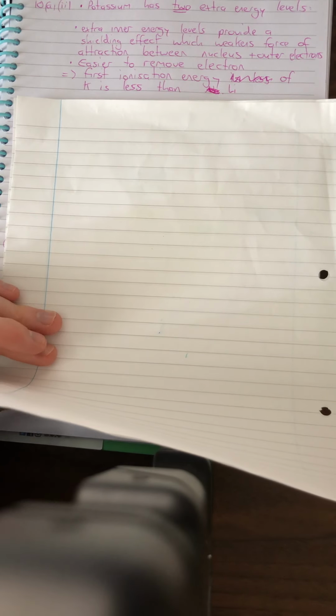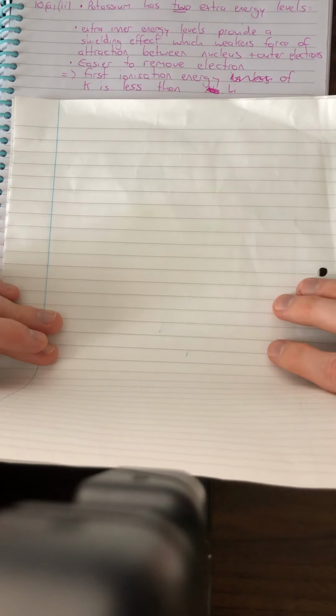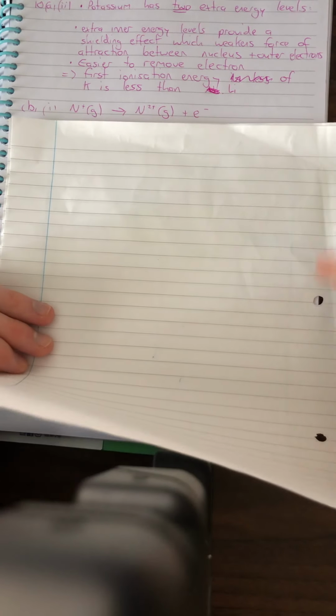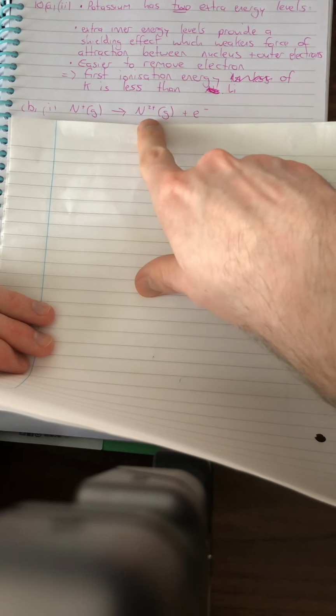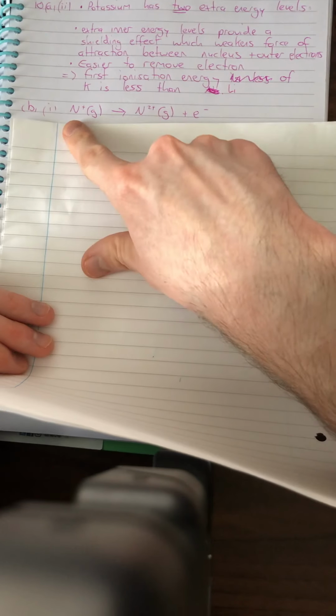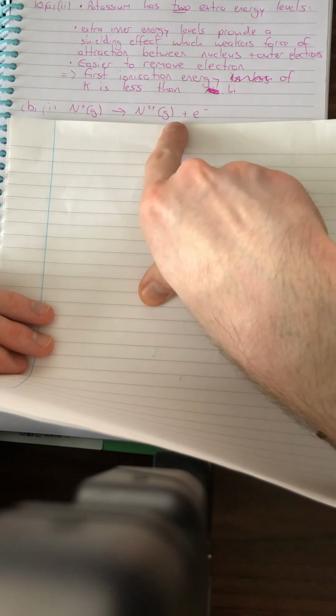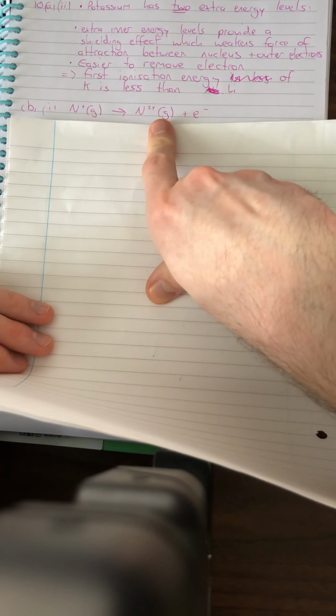Right, 10B I, we're almost there. A graph showing the ionization energies for nitrogen is shown. Write the equation for the second ionization energy of nitrogen. The first ionization has already happened, so we're starting with N+ going to N2+ plus e-. And remember your state symbols. If you miss them, you miss the mark.